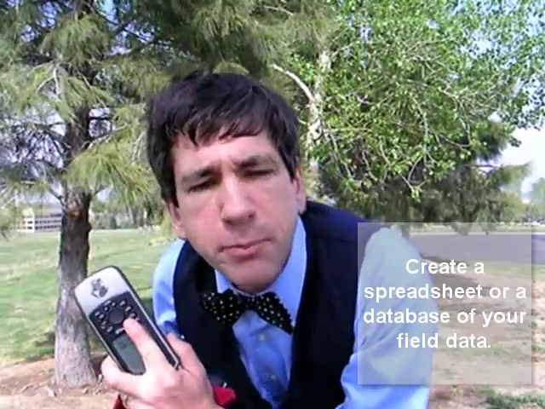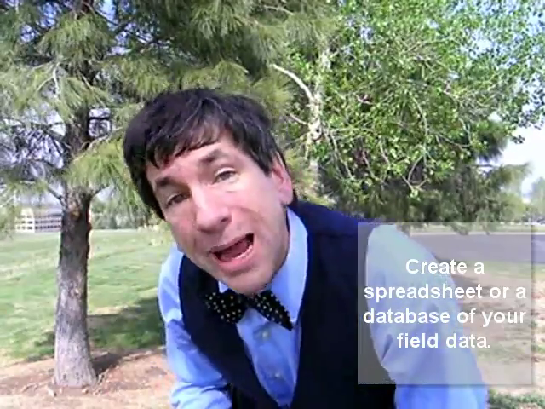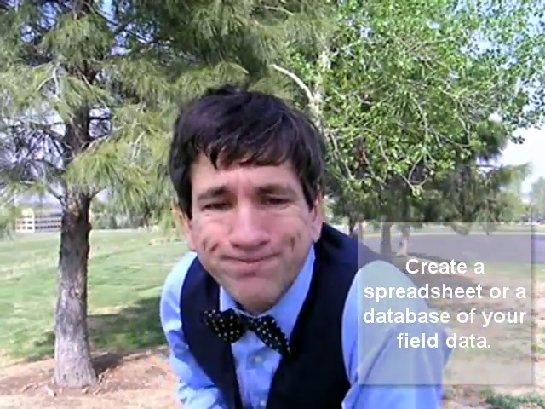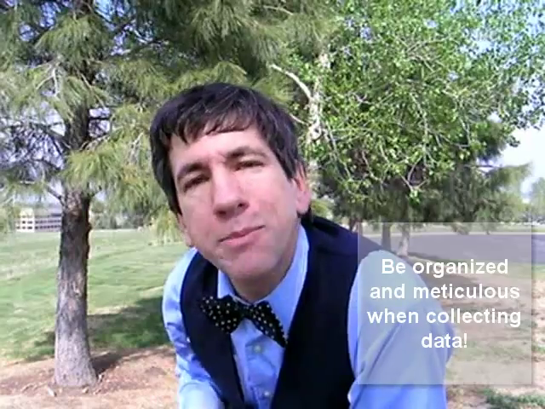Here, though, I'm going to use paper and pencil to record the attributes and then create a spreadsheet or a database back in the office where I have my computer. Nothing wrong with using some low-tech tools and some high-tech tools in tandem. The most important thing when using the paper and pen method is to keep track of which point the attributes belong to. You don't want to mix those up.